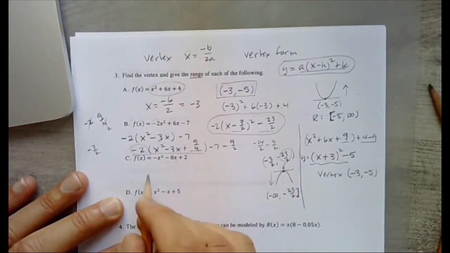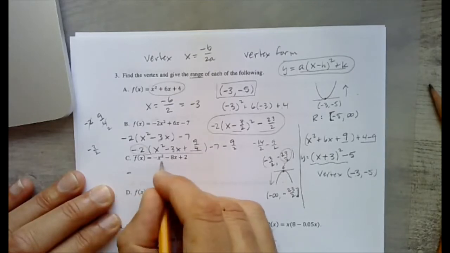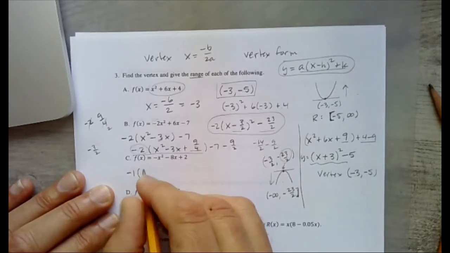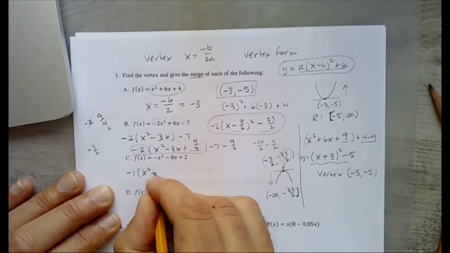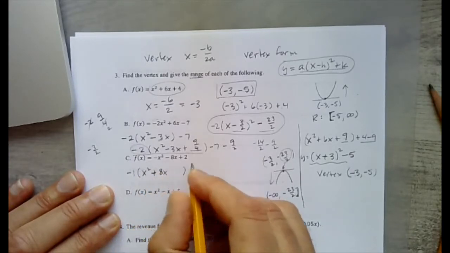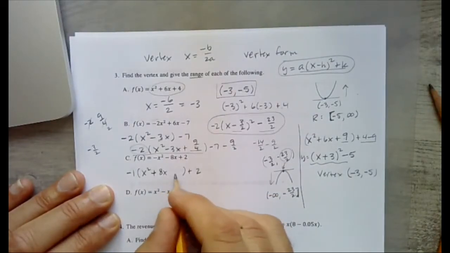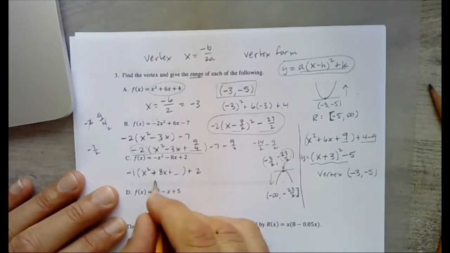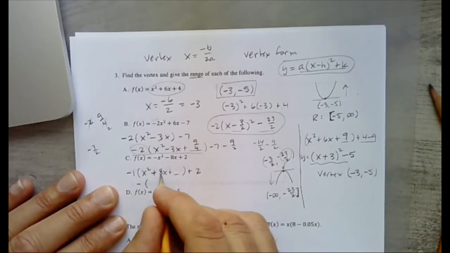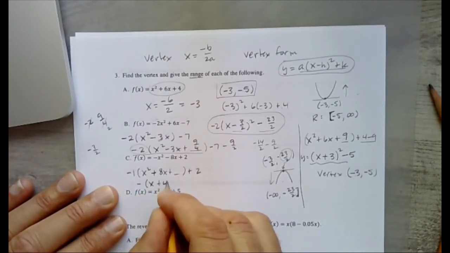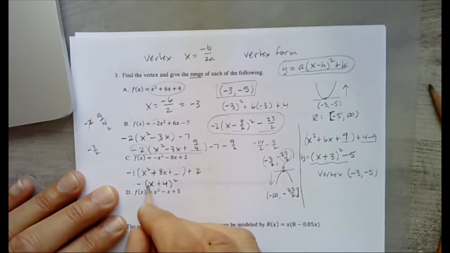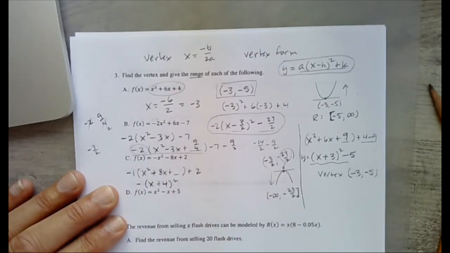Okay, this one is a little bit easier, but the first thing I'm going to do is factor out this leading coefficient, which is negative 1, and I'll be left with x squared plus 8x, and then plus 2. All right, so I want to think about the same thing. What am I going to add here to make this a perfect square? So we take half of 8, and then when I square this, I'm going to get first times the first is x squared. Insides and outsides are going to add up to 8x, and the last term here is going to be 16.